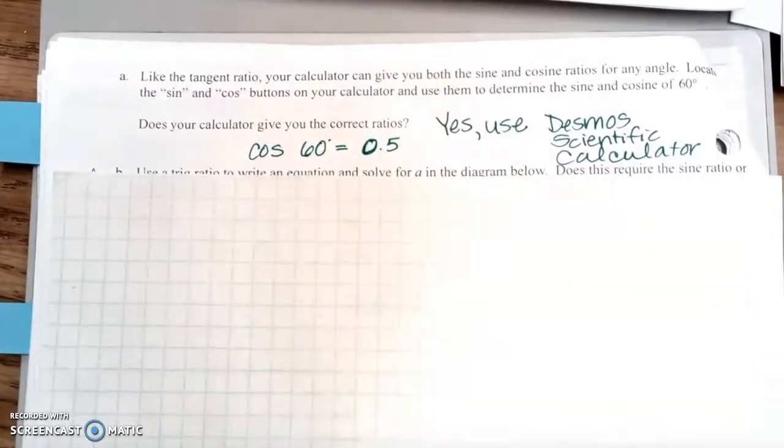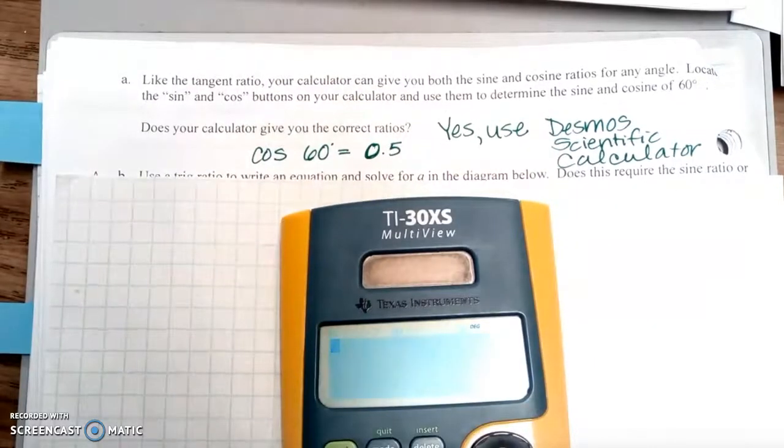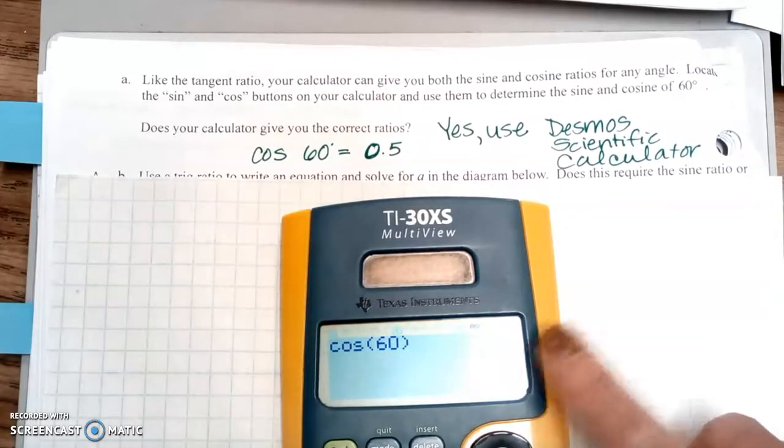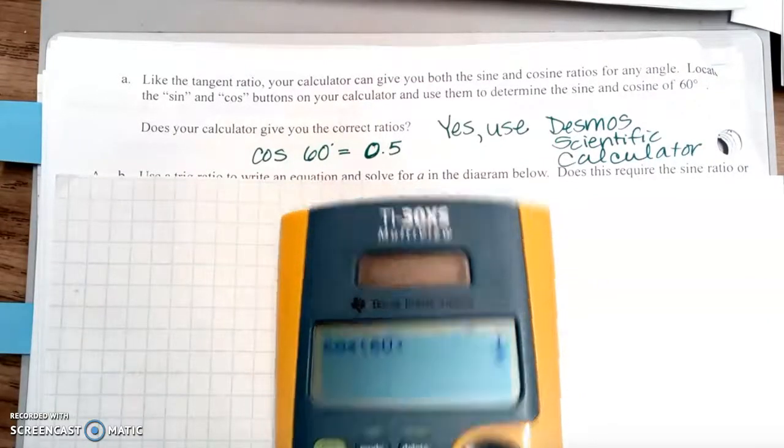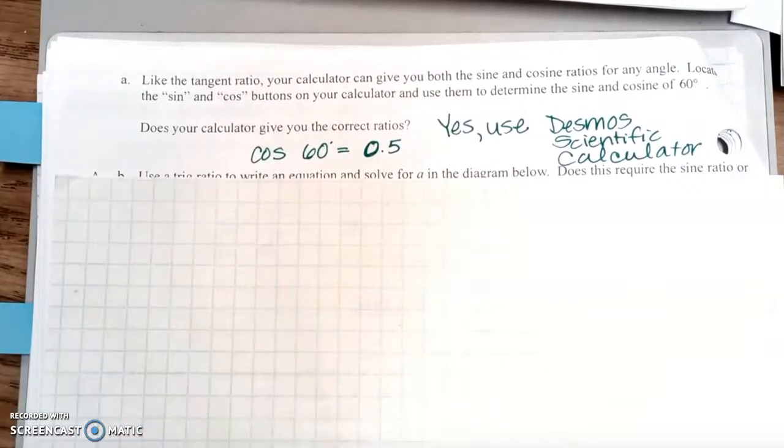Problem A says, like the tangent ratio, your calculator can give you both the sine and cosine ratios of any angle. Locate the sine and cosine buttons on your calculator and use them to determine the sine and cosine of 60. Does your calculator give you the correct ratios? So if we type in the cosine of 60, we're going to get 1/2, which as a decimal is 0.5. Okay? So the answer is yes, the calculator gives us the correct ratio.